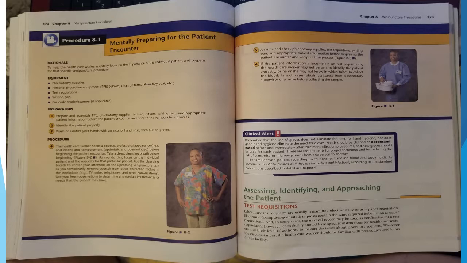Preparation. Step 1, prepare and assemble your PPE, your phlebotomy supplies, test requisitions, writing pen, and appropriate patient information before the patient encounter and prior to the venipuncture process. Step 2, identify the patient properly. Step 3, wash or sanitize your hands with an alcohol hand rinse, then put on gloves.